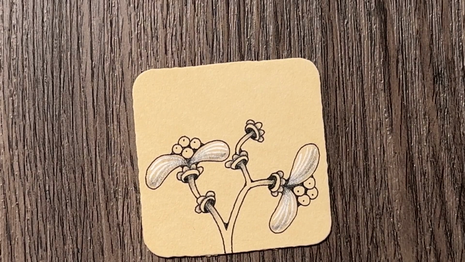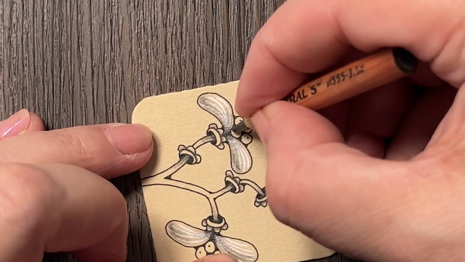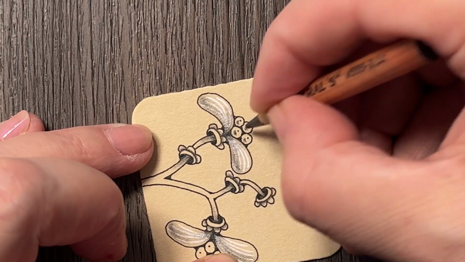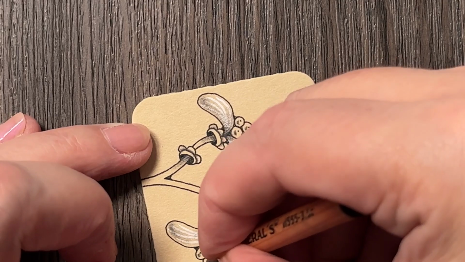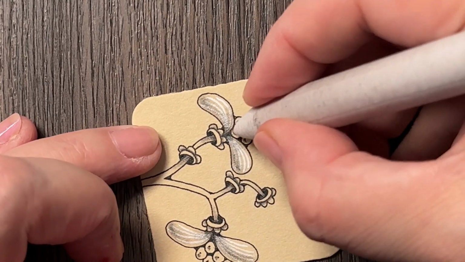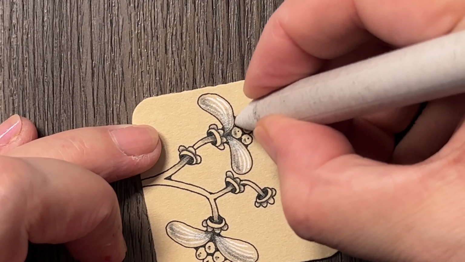And this is when you want to go in, or maybe not yet. I will add these little smiley shapes to these berries as well, and blend them.